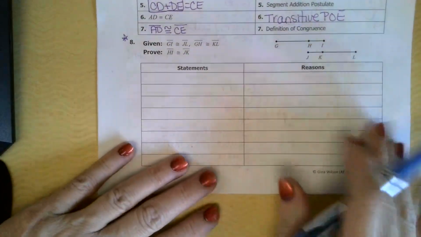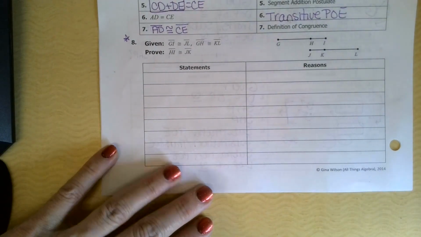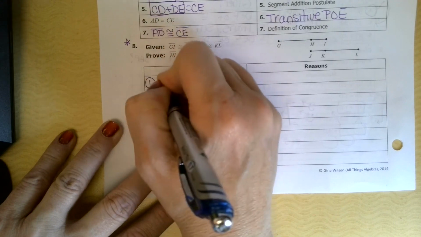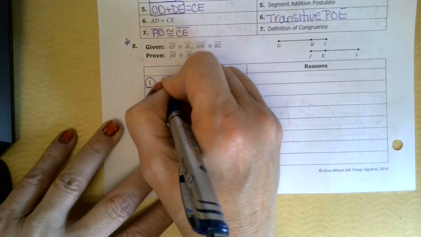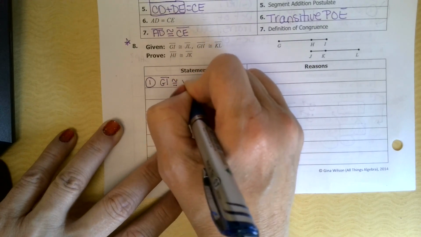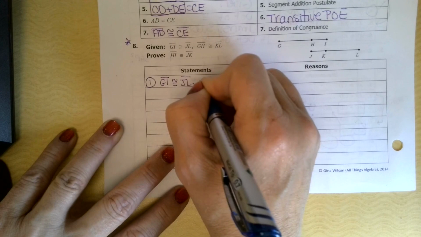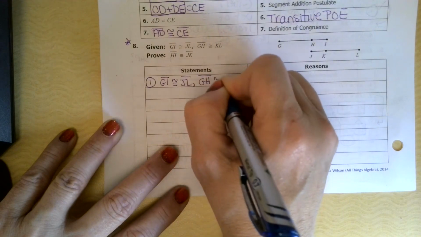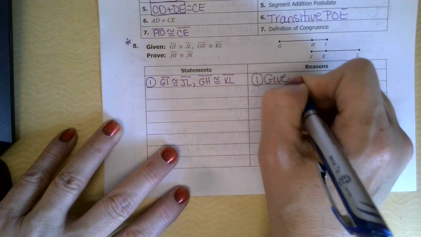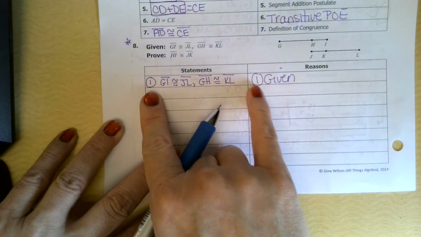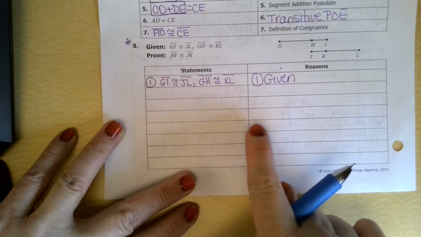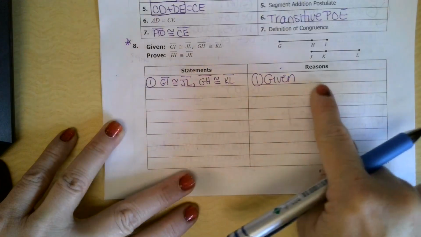All right, so now we're going to do this one and try to write it by ourselves. First thing we do is we write down our given. We always number our statements and our reasons. And when you're writing down the given, you write it down exactly like it is. Your statements and your reasons are always numbered and they always line up. Don't put a 2 here and then a 2 here. Okay, they always line up.